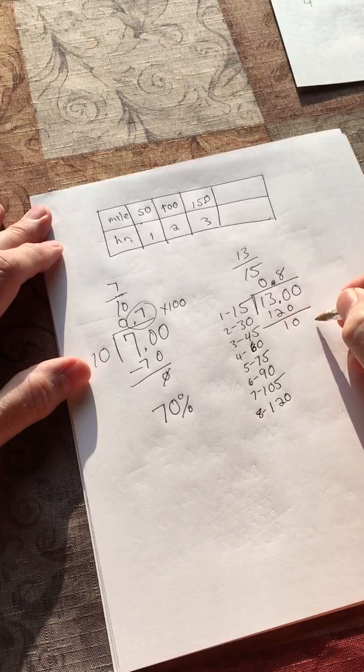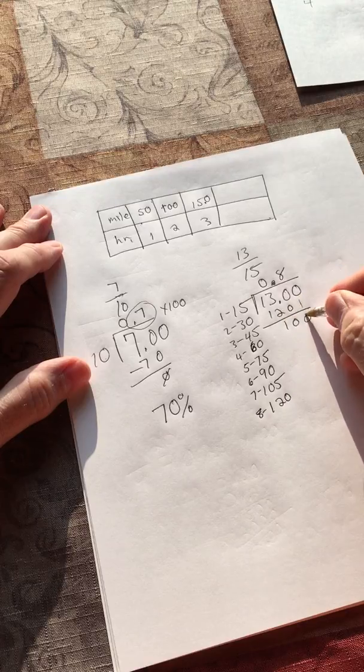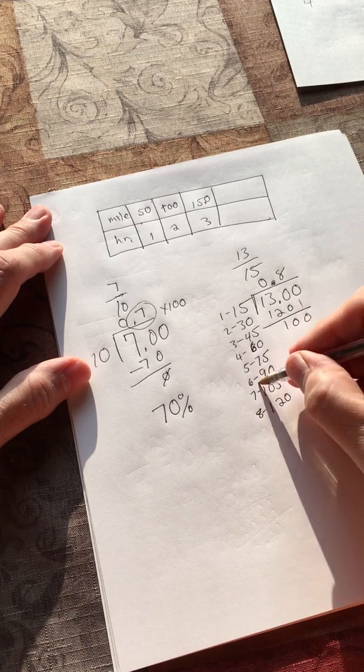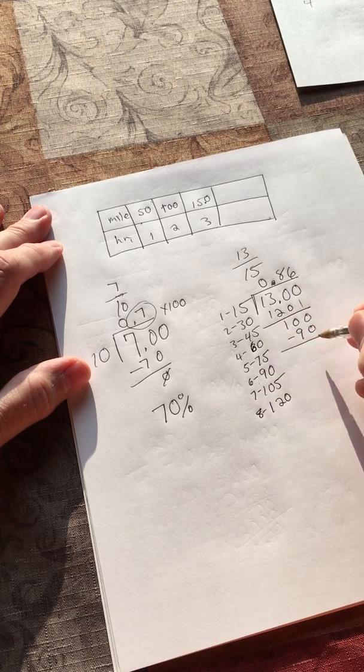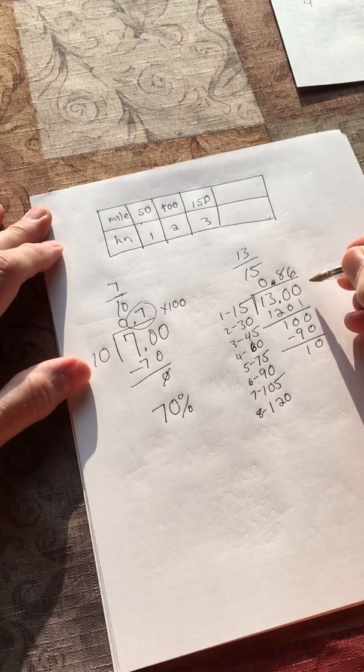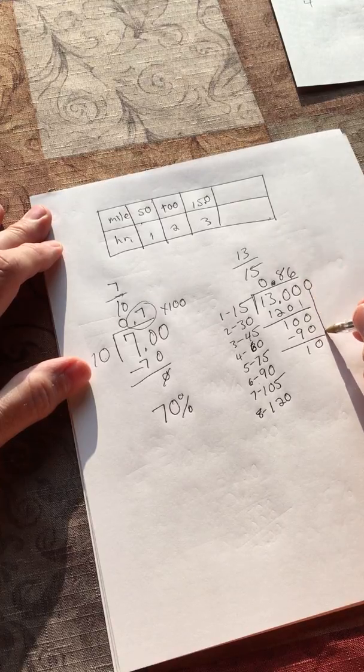Okay, and then I've got a 10. And I bring down the other 0. And now I know that I can put in 6, because that's 90. That gives me another 10. Oh my gosh, look at this. We're going to get a repeating decimal, right?